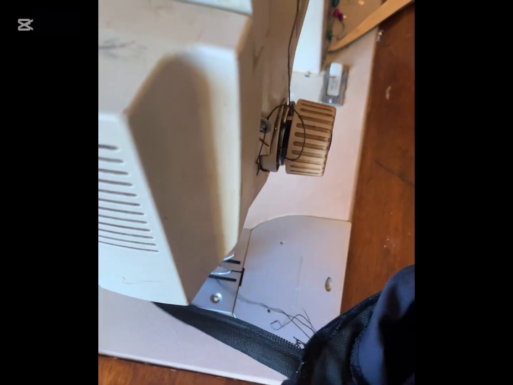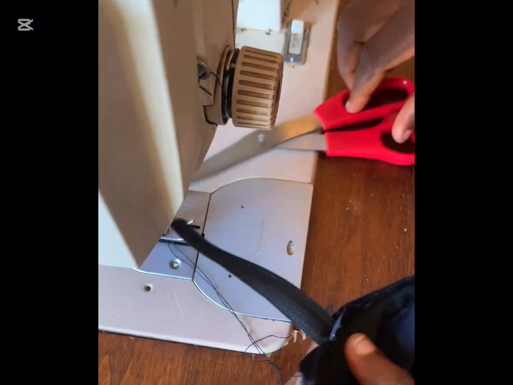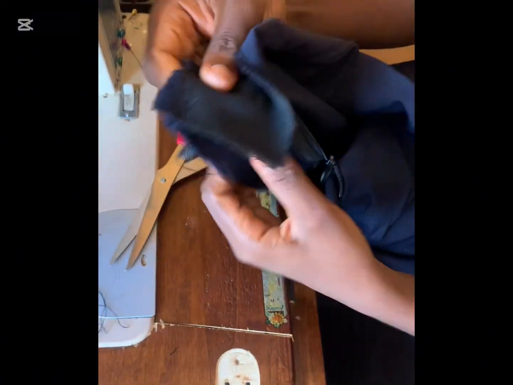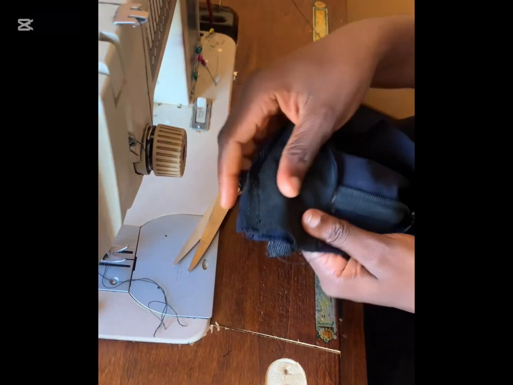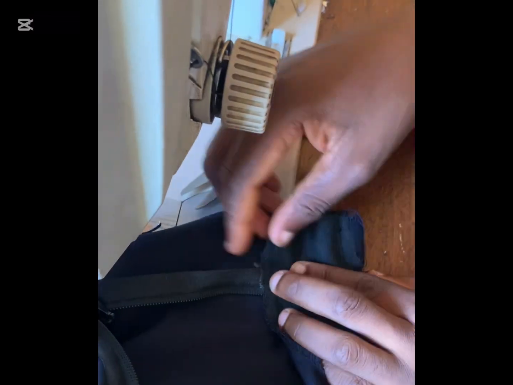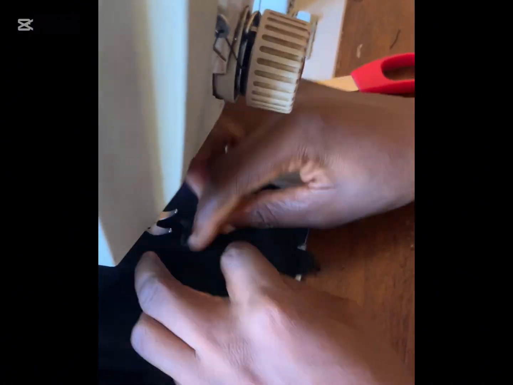After that, I'm going to cut out the excess zip, and then on this line you're going to take note. Then you're going to sew. This line is just serving as our guideline. So this is the line. You're going to sew it very close to the zip.